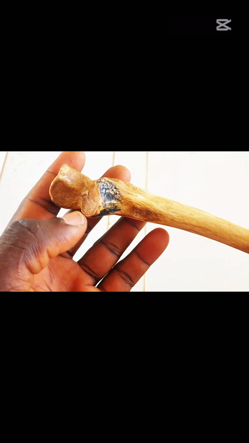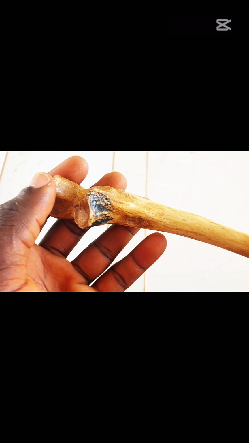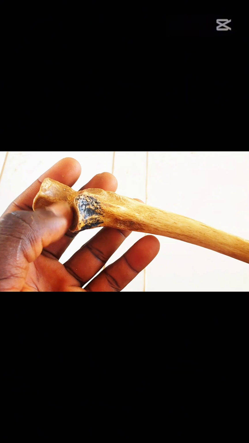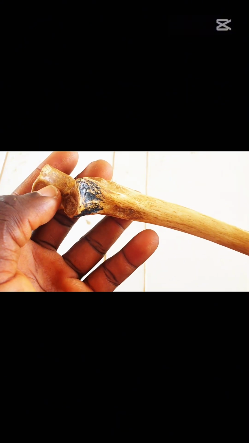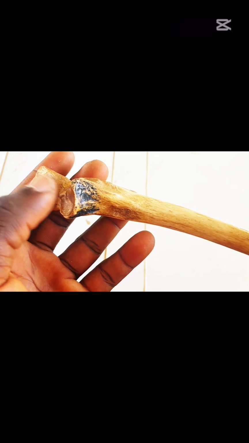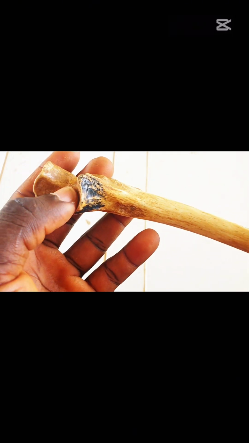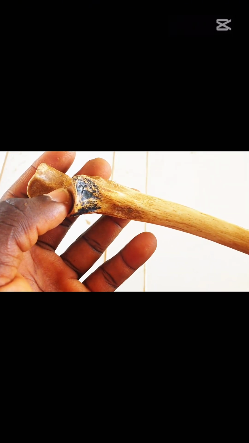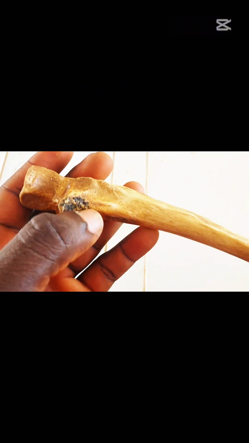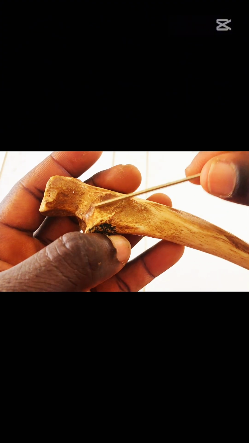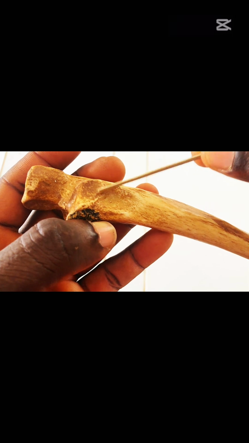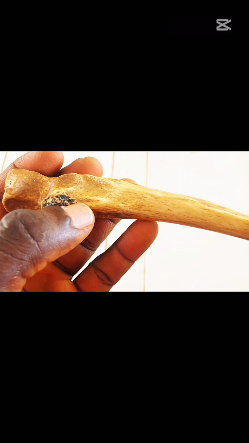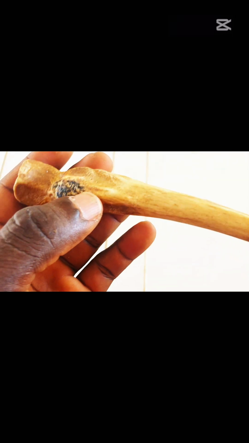But most importantly, recall that the proximal end forms an articulation, the trochlear notch with the trochlea of the humerus, forming the humeroulnar joint. And here at the head, it forms what we call the superior radioulnar joint. That is two articulations.